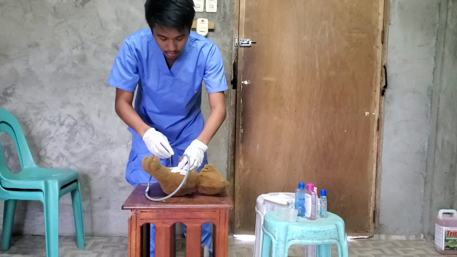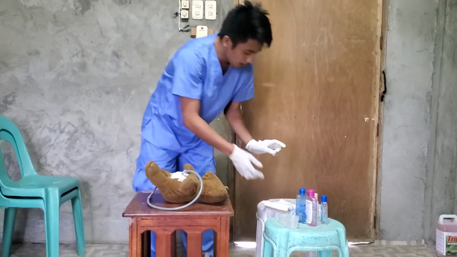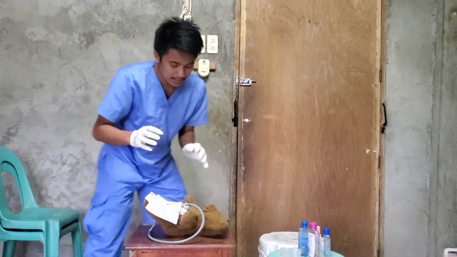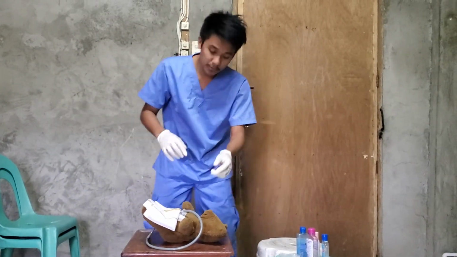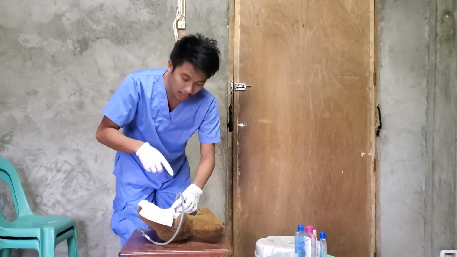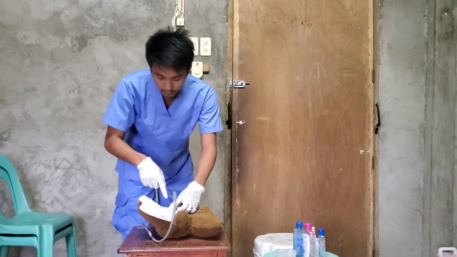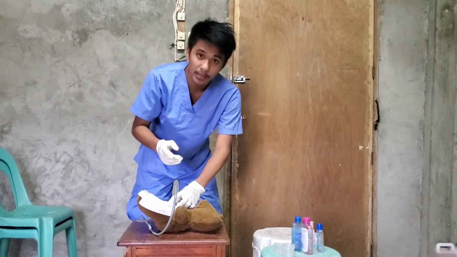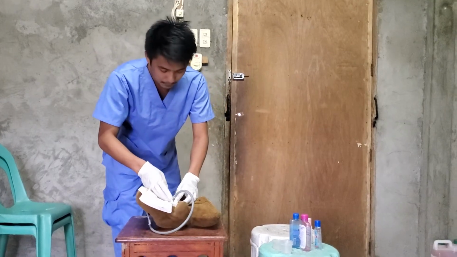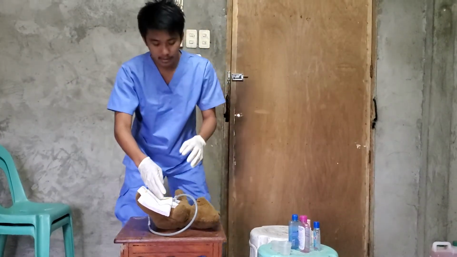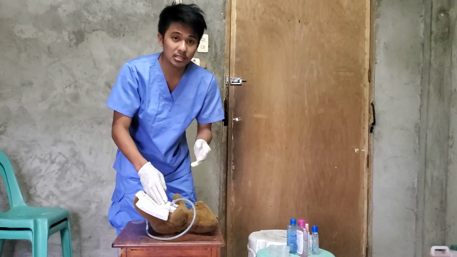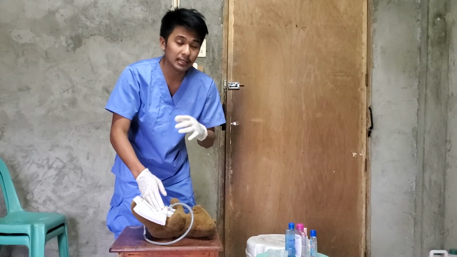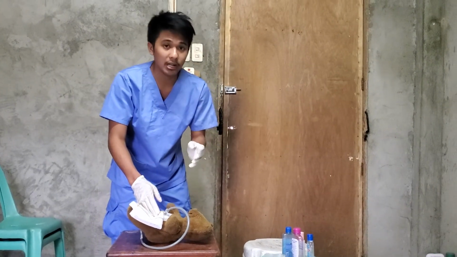Then after that, you also need to put the towel under the gastrostomy tube. Then the next step is to observe the abdomen for signs of malposition or obstruction of the gastrostomy tube. If the patient has abdominal distension, do not administer medication. Instead, you need to contact the parent, guardian, or healthcare provider.